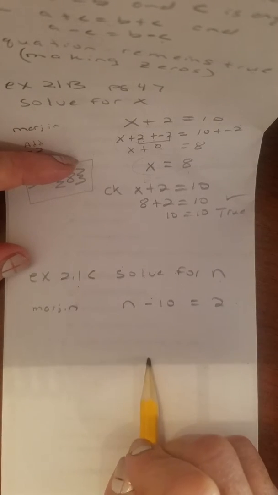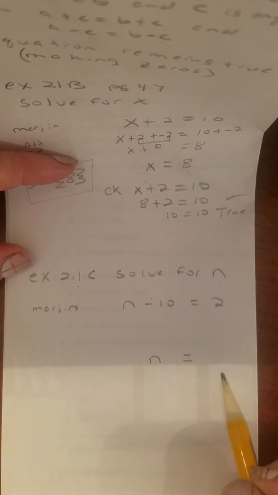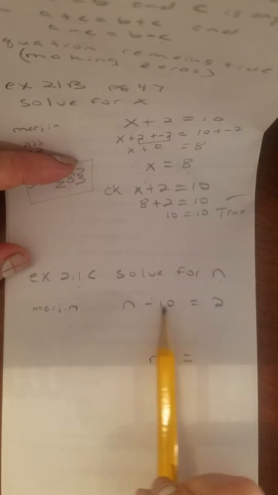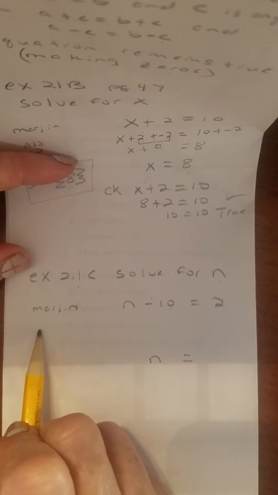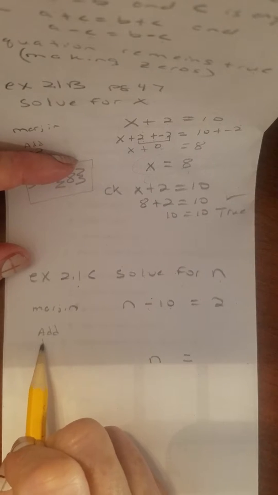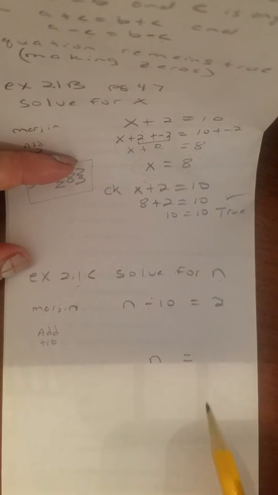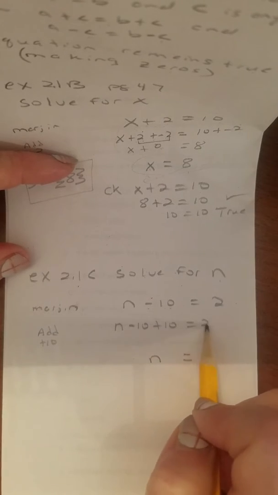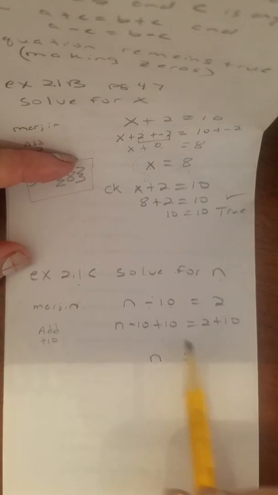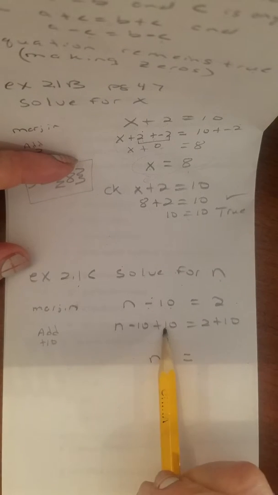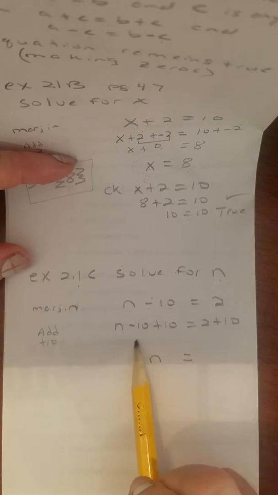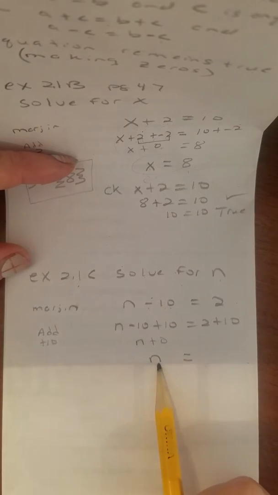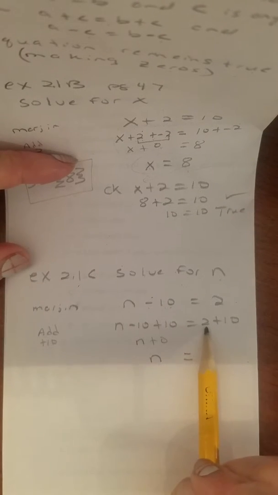My goal is to get n by itself, right? Well, they're subtracting 10, so I'm going to add the opposite. I'm going to add a positive 10 to both sides of the equation. So n minus 10 plus 10 equals 2 plus 10. I've kept that balance. A negative 10 and a positive 10 give me 0, and n plus 0 gives me n. And that 2 plus 10 gives me 12. So I now know that n is 12.